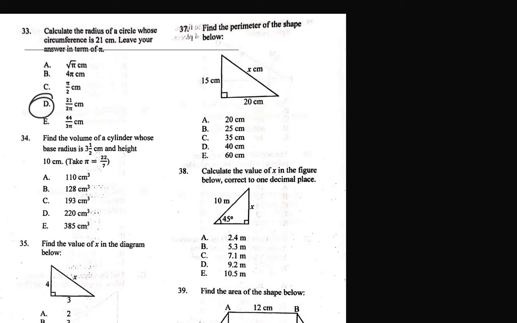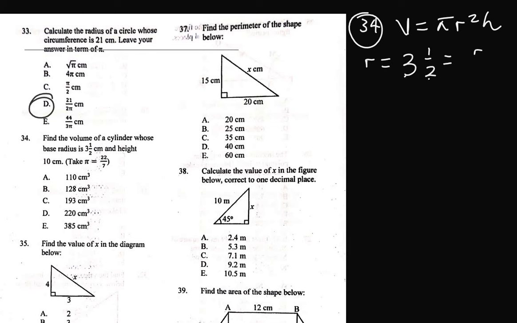To solve this, just take note that the volume of a cylinder is pi r squared h. In this question, we are given the radius r equals 3 and a half. Change to improper fraction: 2 times 3, 6, plus 1, same as 7/2. And then the height h is 10 centimeters.